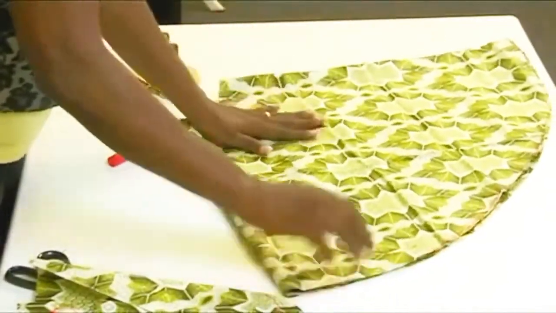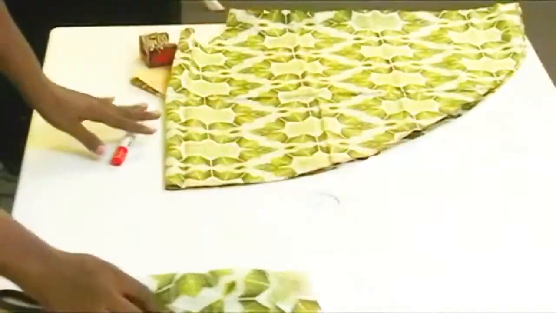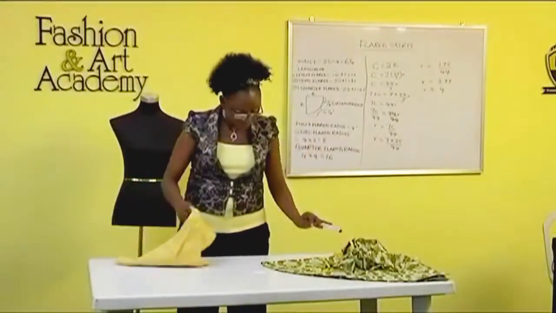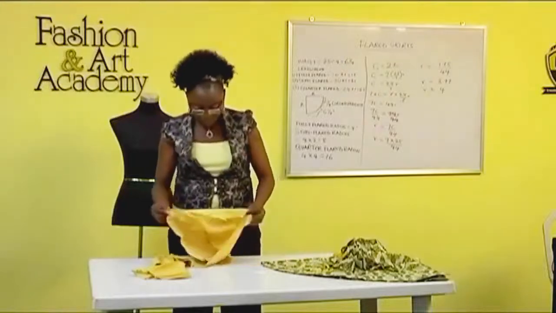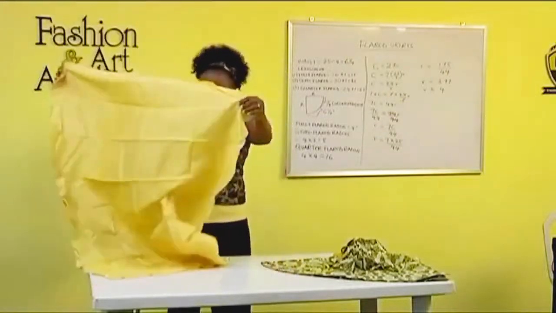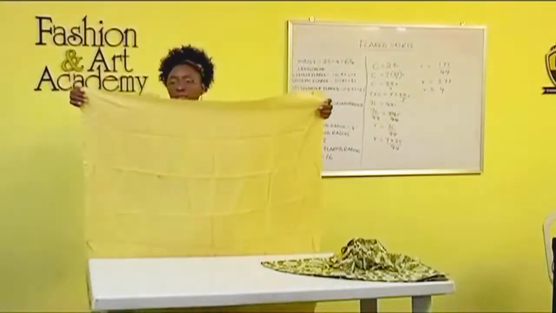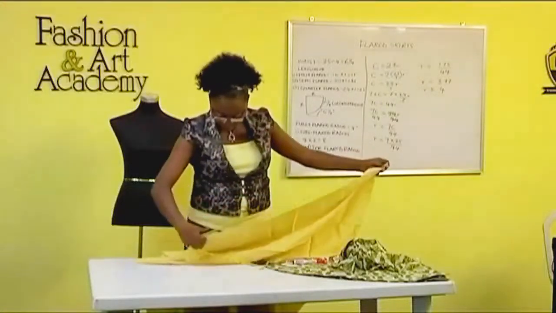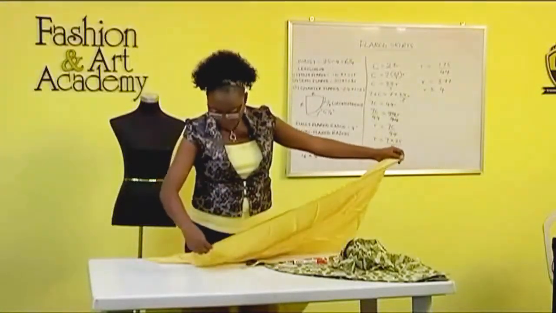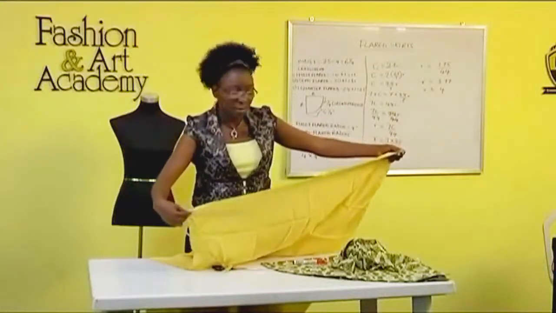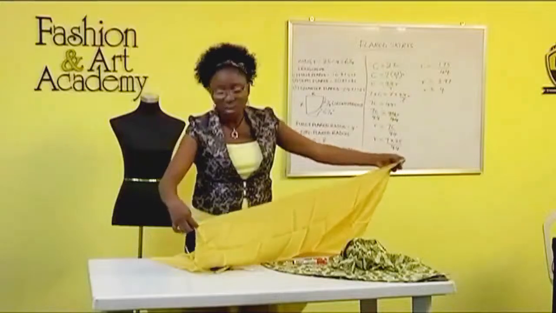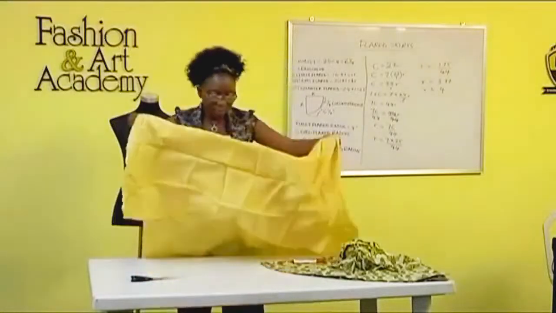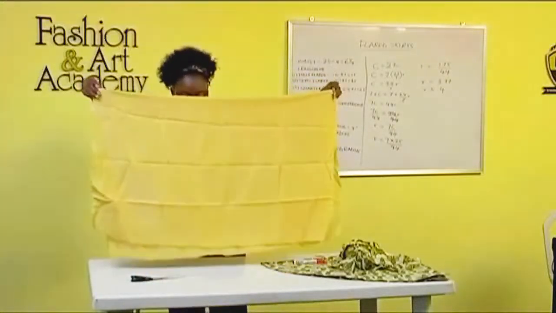Okay, now I've folded it back. I'll now take my lining. I have a lining here that I'm going to use. I'll take it and fold it into 4. Let me see if I have enough length there. This is a little less, but since we're still going to subtract, it doesn't really matter. So we'll just take that and fold it into 4.